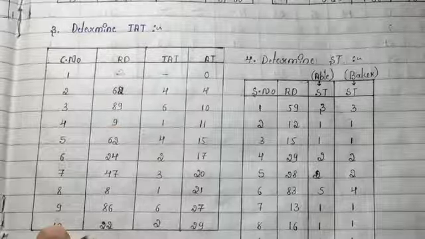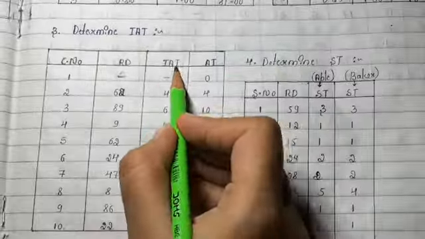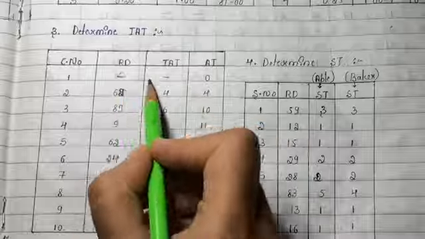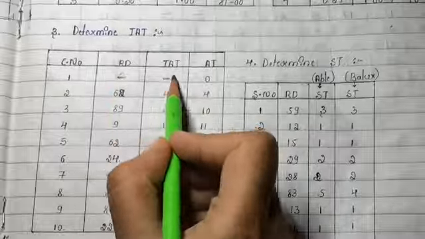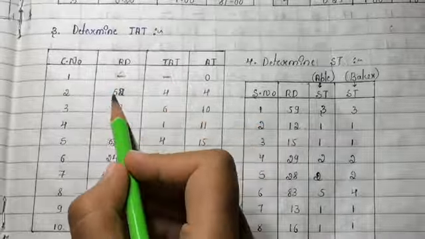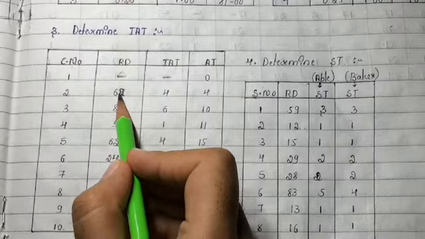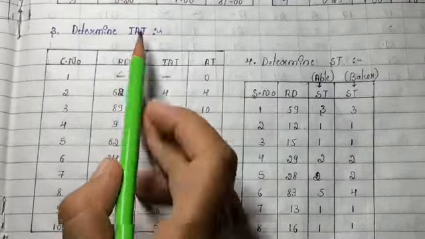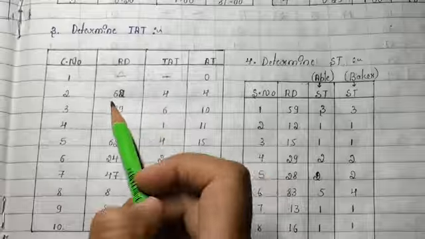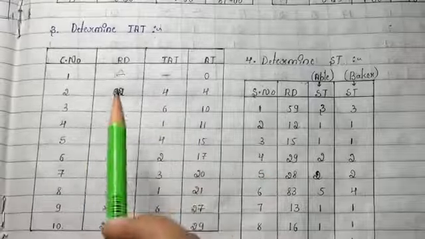So 1 to 10 here, and inter-arrival time can be calculated as: the first is 0, so put it as a dash, and next take the value that is 62 and go to the first table for inter-arrival time. Check where 62 lies.